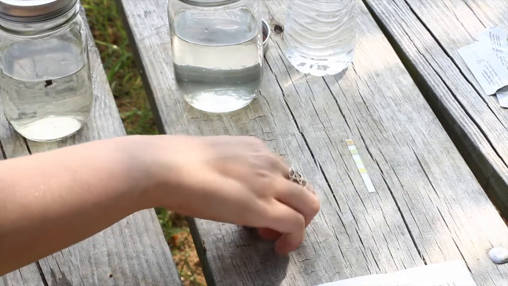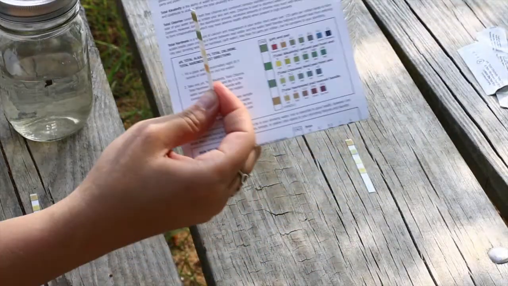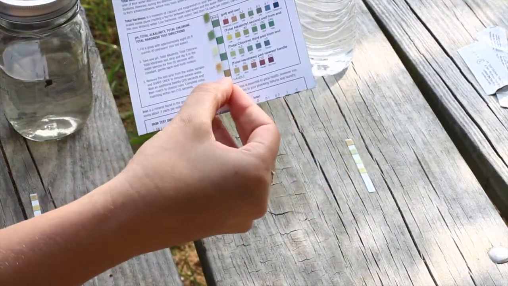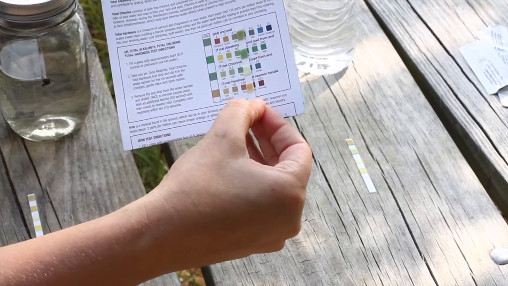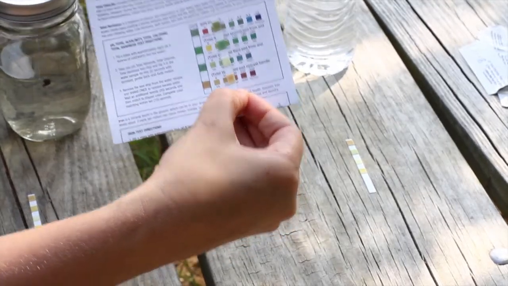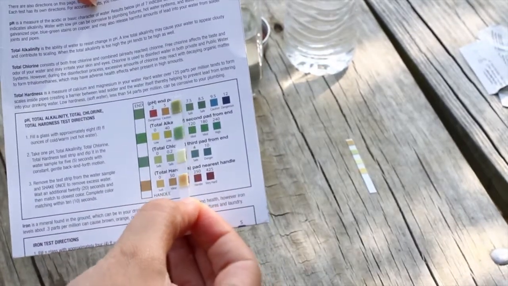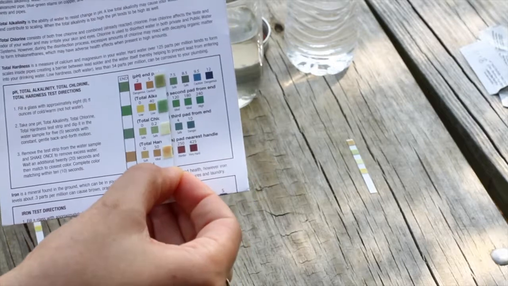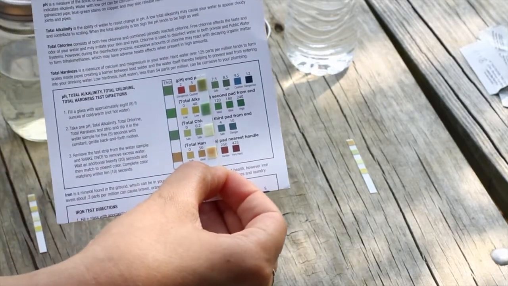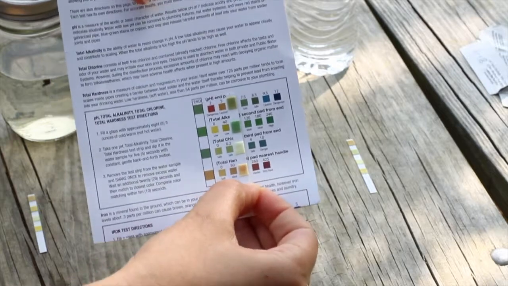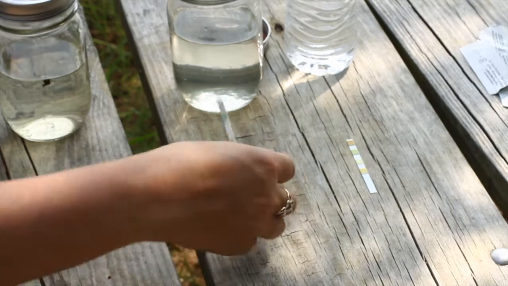Now, going back to our waterfront here at Camp Woodlands, if we move it over, again, we have right between about that 6.5 and 7. So it might be still a little bit acidic, but compared to that pond water that probably doesn't have a living shoreline at all, it's much less acidic. So that gives us a lot of hope and a lot of promise for what we're doing.